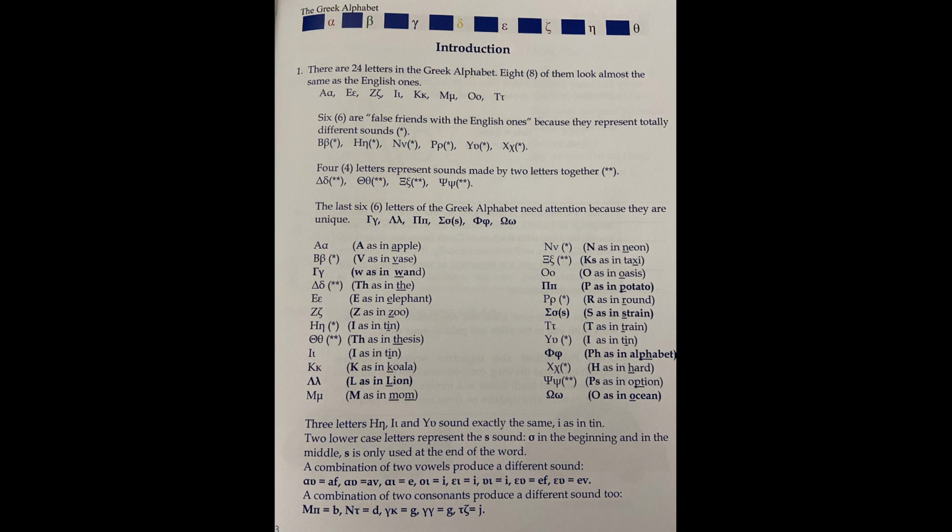Then we have the lambda, which is like when you say lion, the beginning sound of the word lion, lambda. Then you have the P sound, which is like the famous pi. No more to talk about that. Sigma is the letter that sounds like the beginning sound of the word strain.